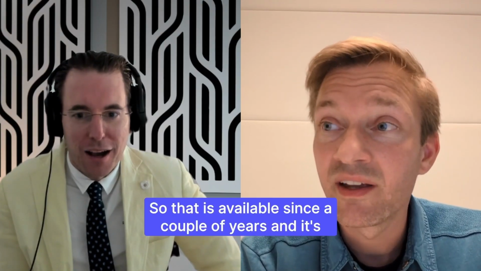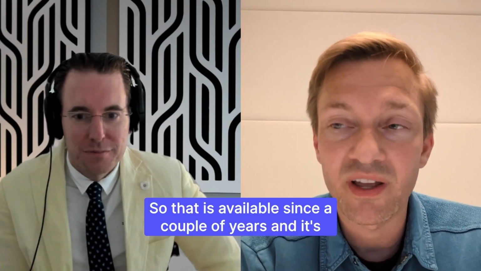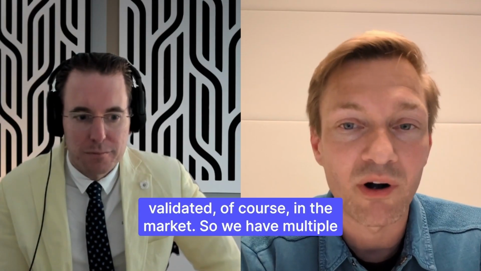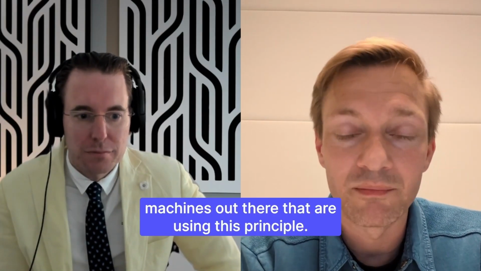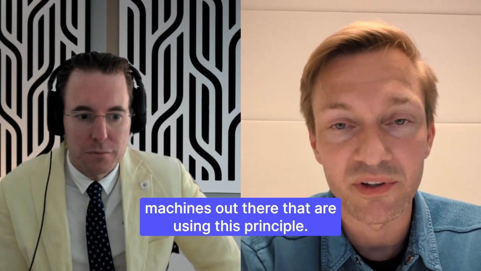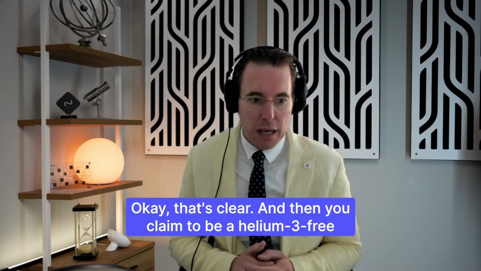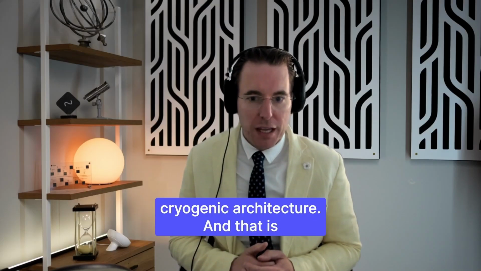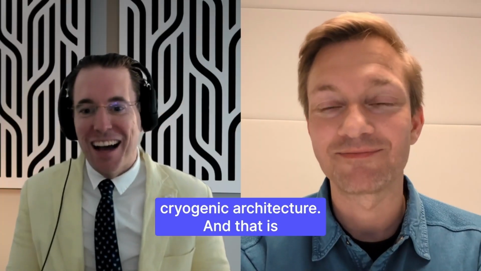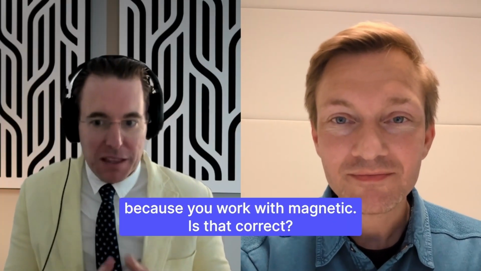Wow. So that is available since a couple of years, and it's validated, of course, in the market. So we have multiple machines out there that are using this principle. Okay, that's clear. And then you claim to be a helium-3 free cryogenic architecture. Yes. And that is because you work with magnetic cooling.